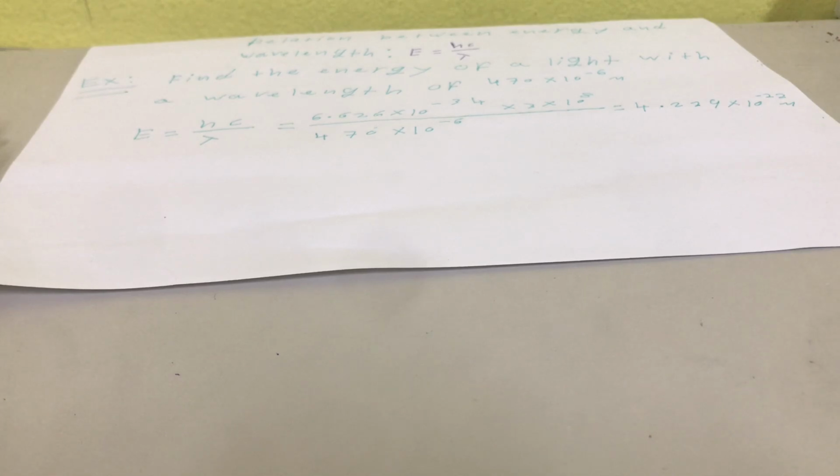Apply this in the calculator and it will give you 4.229 times 10 to the power negative 22.